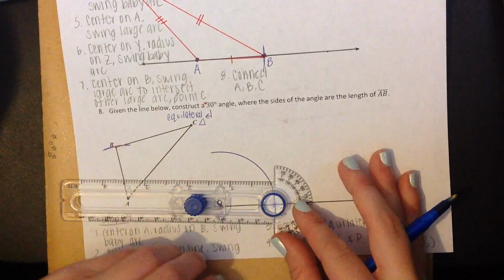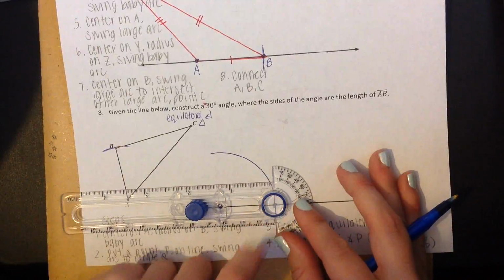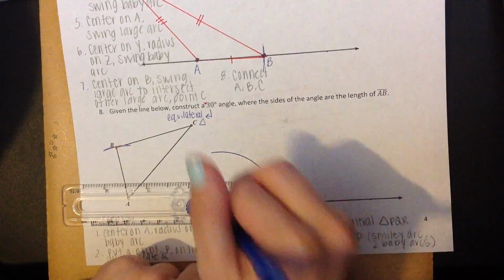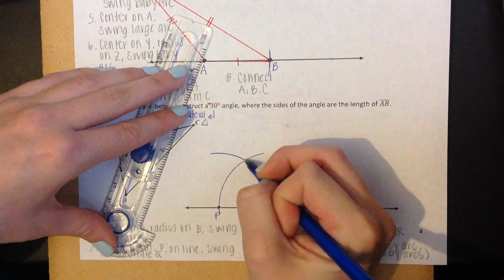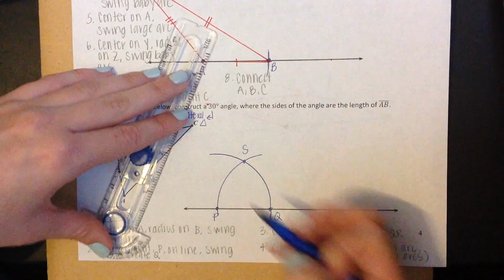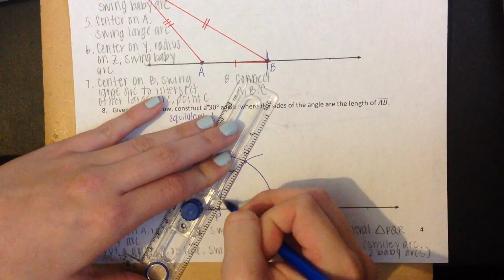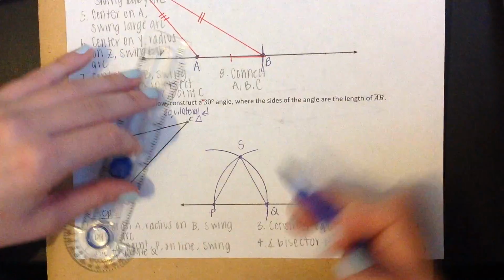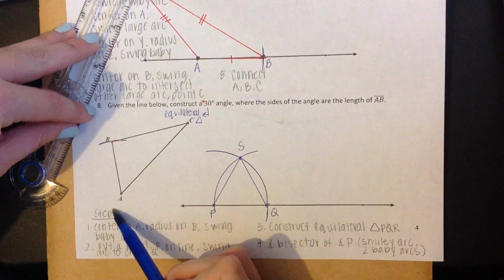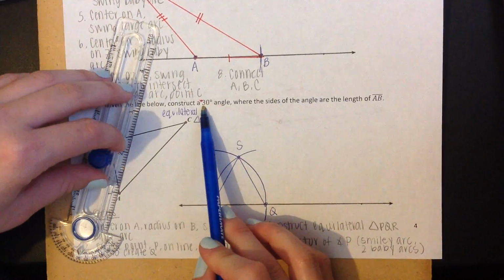I'm going to put my center on Q, keep the radius the same because remember we are making an equilateral triangle. Dip a little bit below and way above. And I'll call this point S. So now I'm going to just connect these to make a triangle, where each side is equivalent to the length of AB. The next step is to create that 30-degree angle.